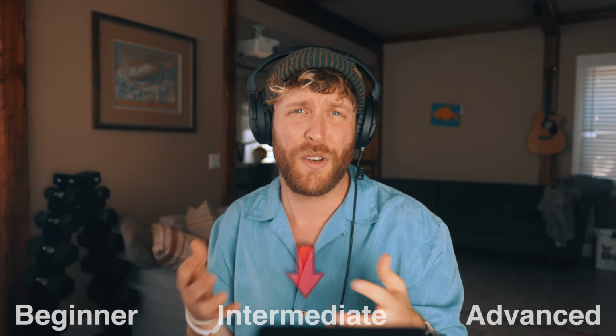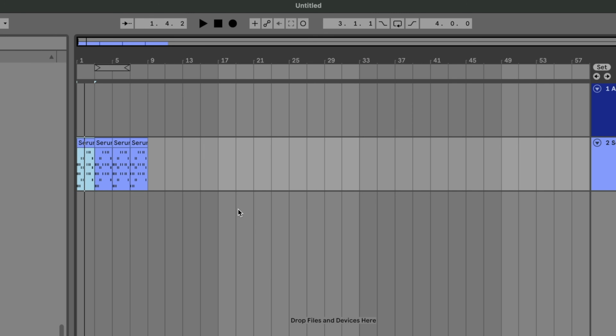Whenever I hear a producer who doesn't use sidechaining when they should have, I cringe a little bit inside. So let me show you how to sidechain real quick so you don't cause me or anyone else to cringe when they're listening to your music. Okay, here's a really quick crash course in sidechaining.